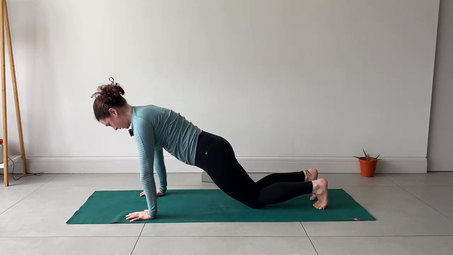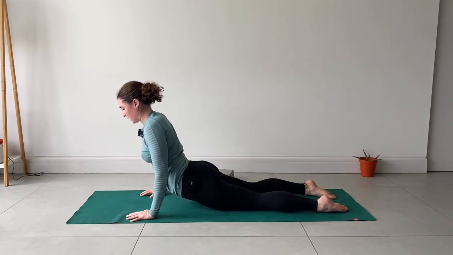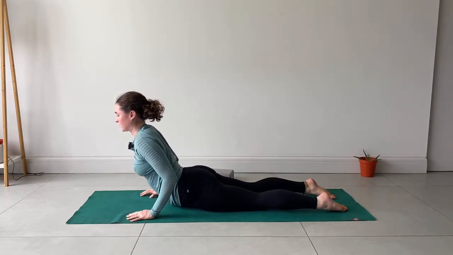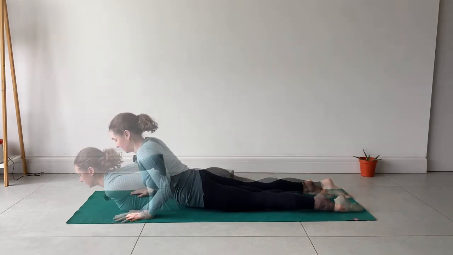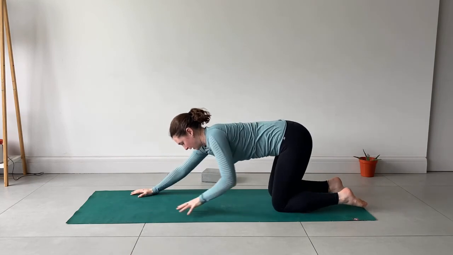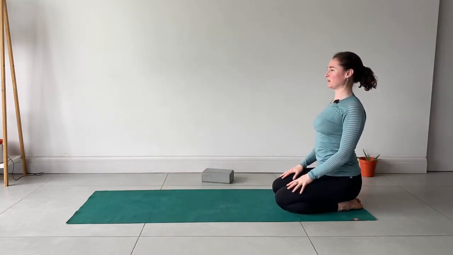Shift the weight forward, untuck your toes. Lower onto the tops of the thighs. Make sure that feels okay in your lower back, belly, all the way to the ground. And pressing all the way back and up till you come to seated. Okay, shoulders away from the ears.